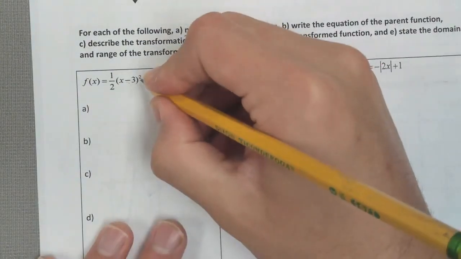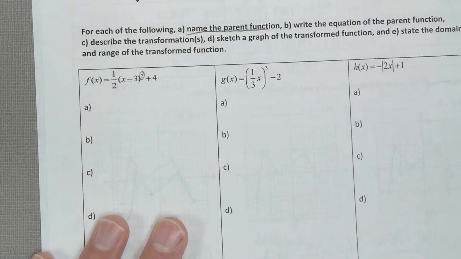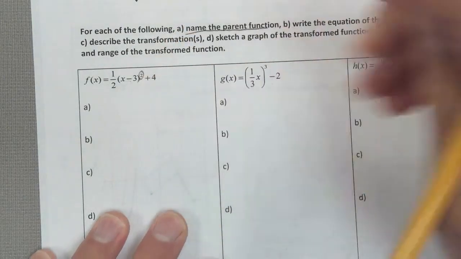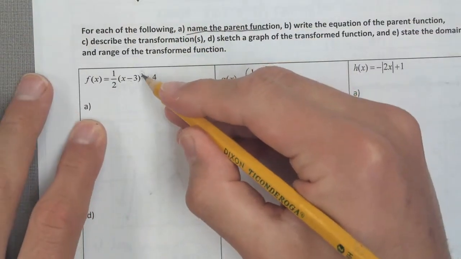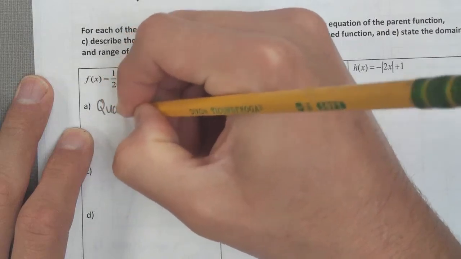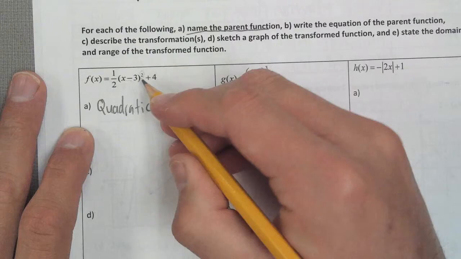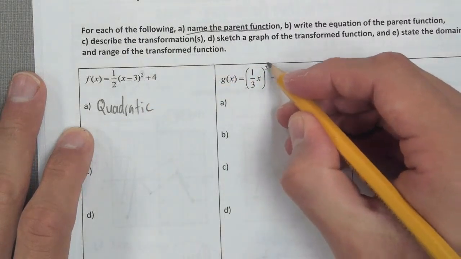So on this particular one, we've got this right here. My parent function, because of that squared, is a quadratic function. Okay, so that's the identifier. That's what gives it away. Just to look at the other ones, I've got cubic here because of that.